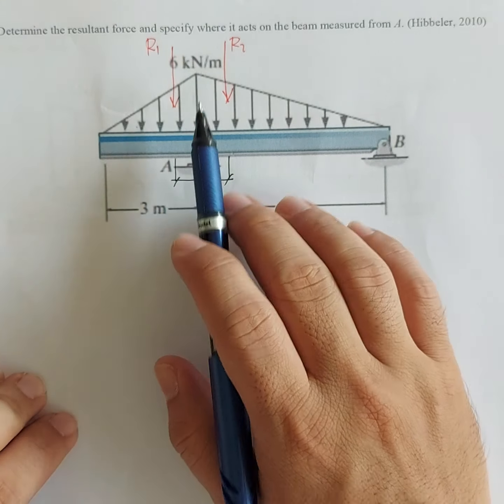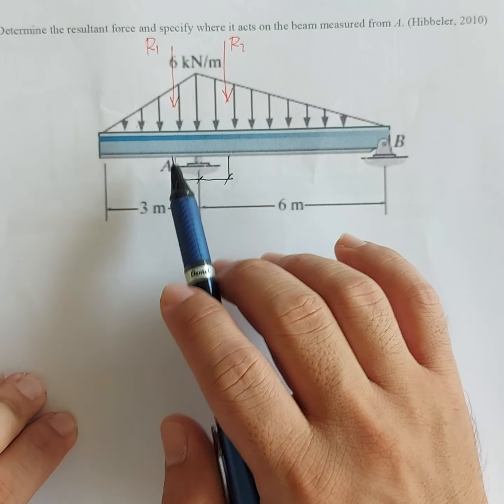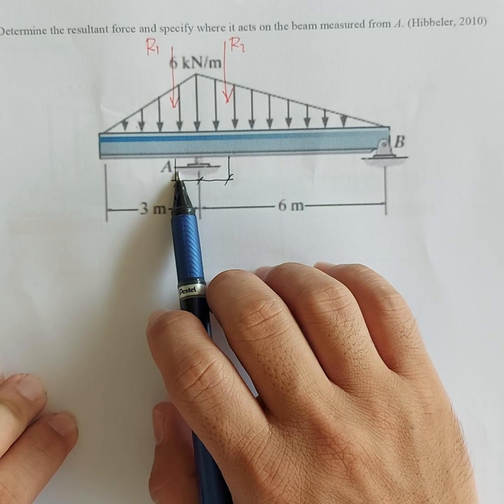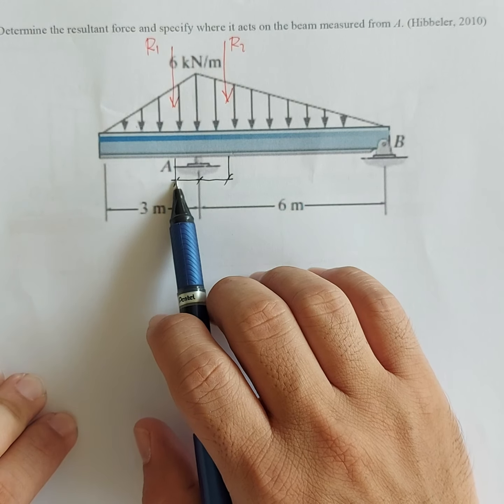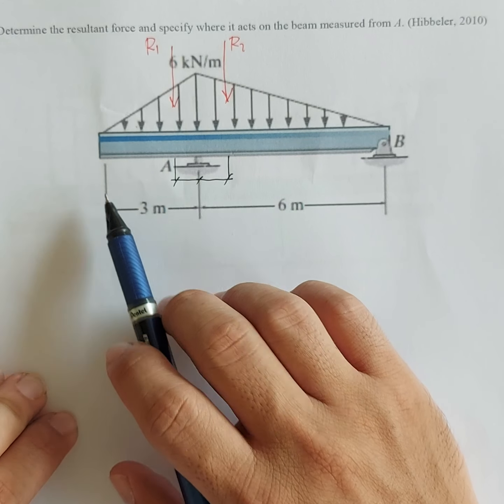Here. This is the base of our triangular load. So that's 1/3 of 3 from here, or 2/3 of 3 from this end.